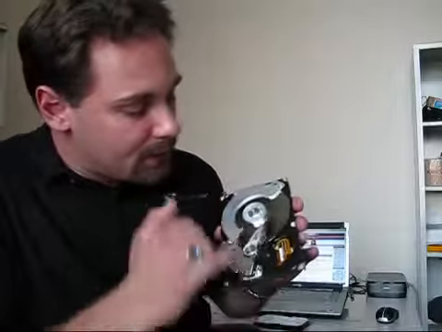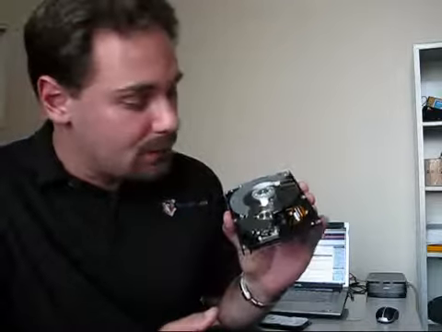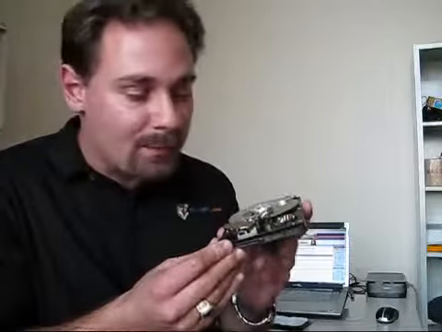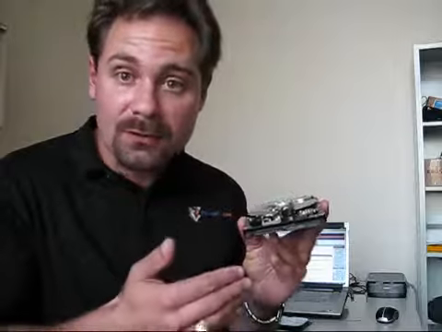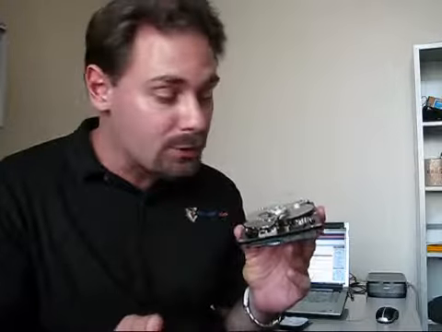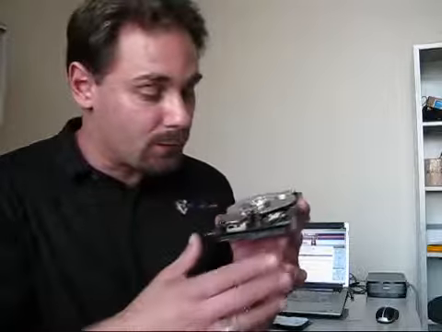Usually, 95% of the time, the head is what goes bad. It can't sense the positioning data, and so it crashes. Now, approximately 5% of the time, it's either a power issue, not enough to the hard drive, or sometimes too much, or a bad chip that causes the hard drive to go backward and forward.